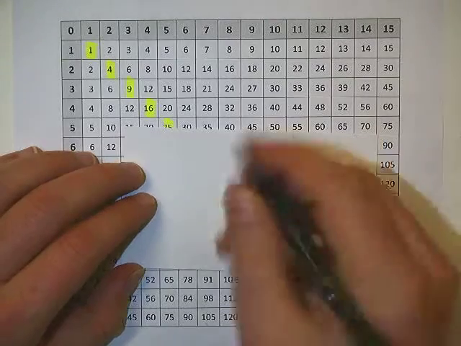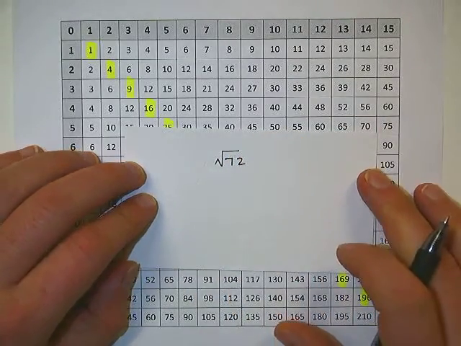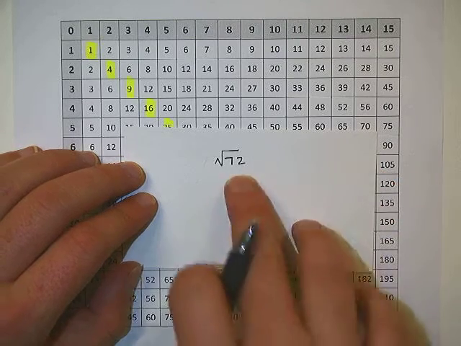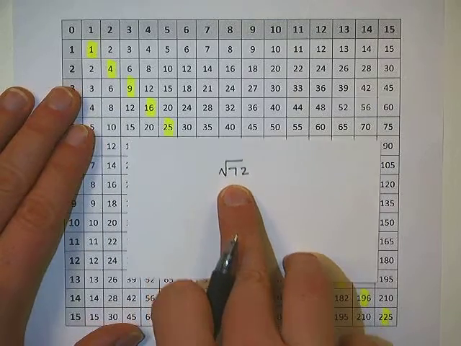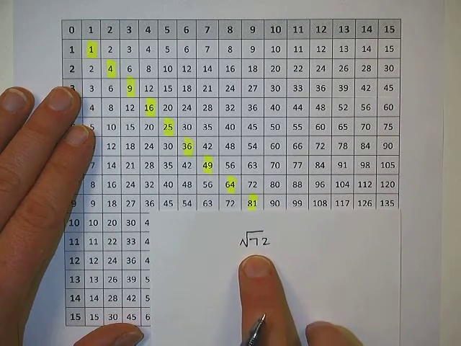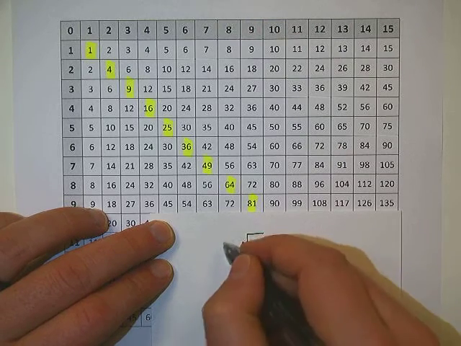So say we're being asked, what is the square root of 72? So what we're going to do is look at our multiplication chart for which perfect squares 72 falls between. So if we go down and we look, 72 falls between the perfect squares of 64 and 81.